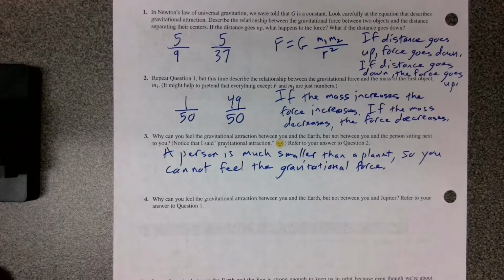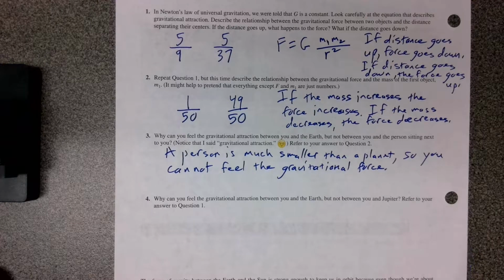Now, it says, why can you feel the gravitational attraction between you and the Earth, but not between you and Jupiter? Okay, now this refers back to question number 1. Now, Jupiter, I believe, is the largest planet, if I'm not mistaken. But the problem is, it goes back to number 1, that the distance is so far away, so that takes down the gravitational force.